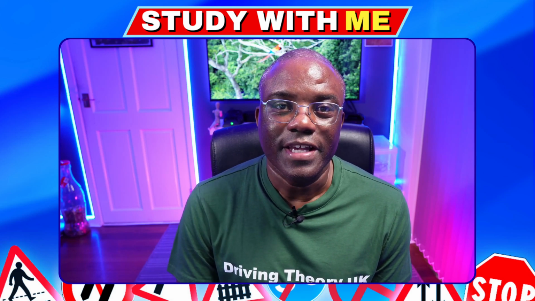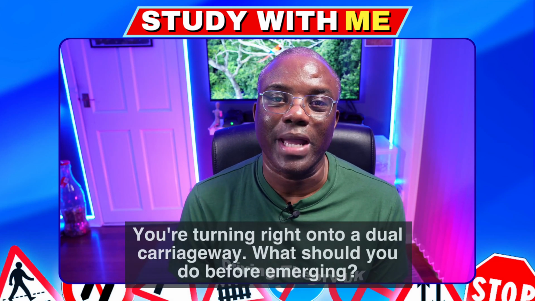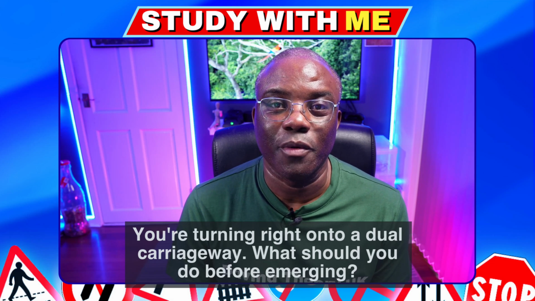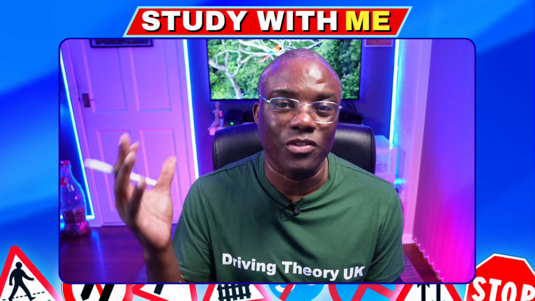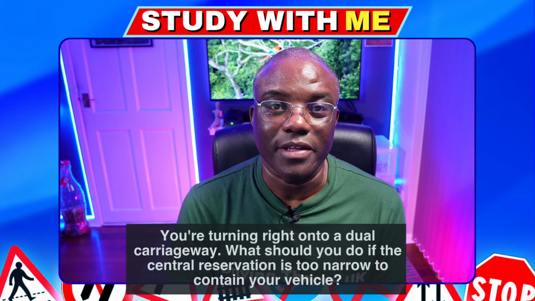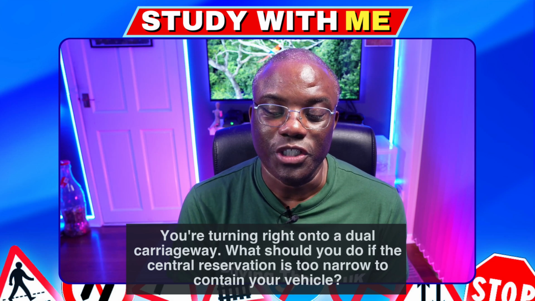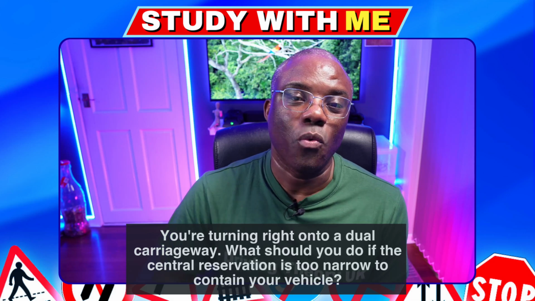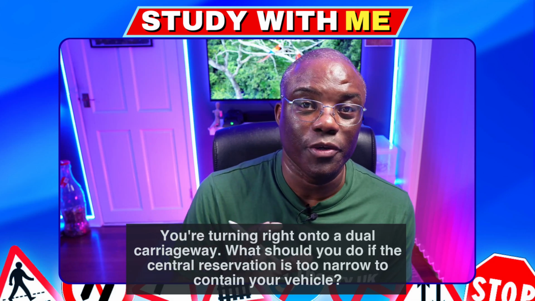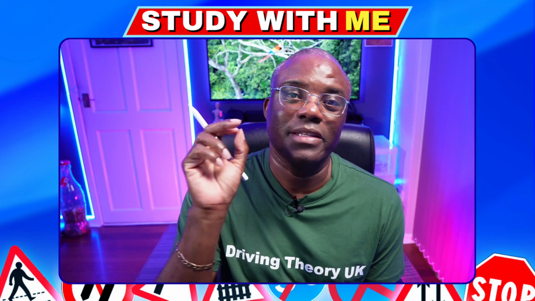So the first question is, you're turning right onto a dual carriageway. What should you do before emerging? They have a similar question, which I'm going to tackle as one. The second part to that question is, you're turning right onto a dual carriageway. What should you do if the central reservation is too narrow to contain your vehicle? So one is turning right, what should you do? And the other one is the central reservation is too narrow. So I'm going to jump onto my iPad, give you the visual clue. So let's tackle the first one.